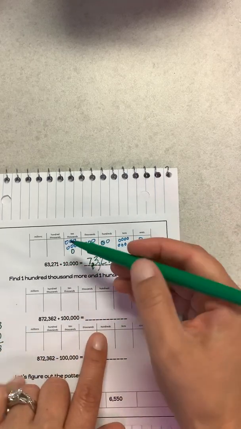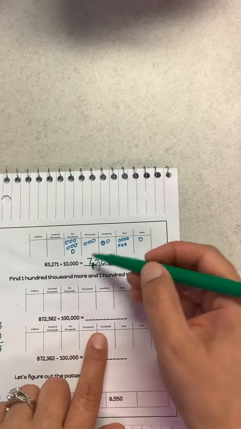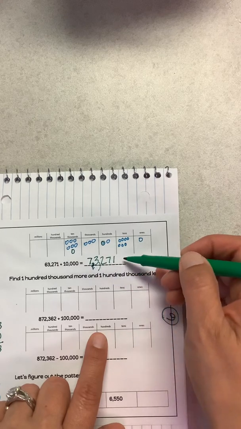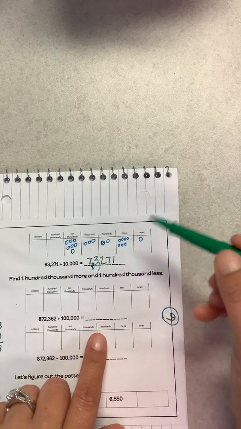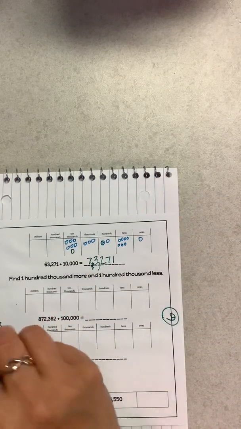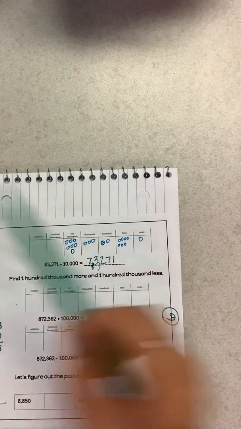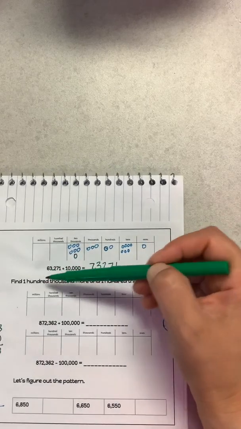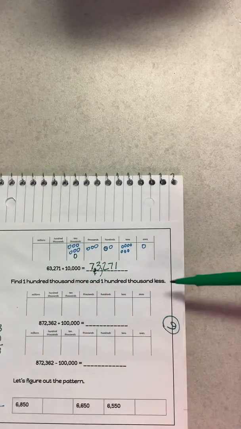So 63,271, 10,000 more would be 73,271. Okay, so we just did 10,000 more. We did 1,000 more. So now we're going to do our last one, hundreds. It says find 100,000 more and 100,000 less.